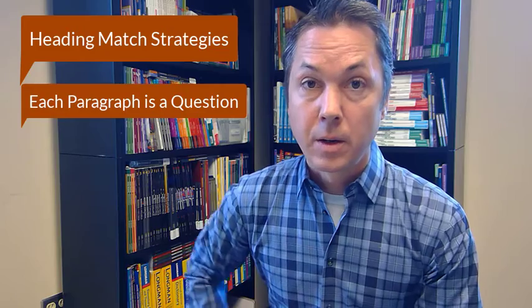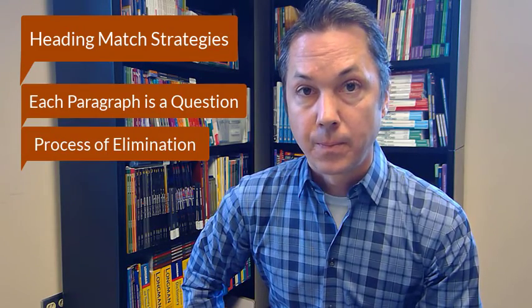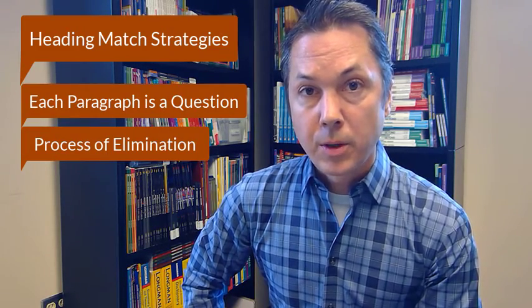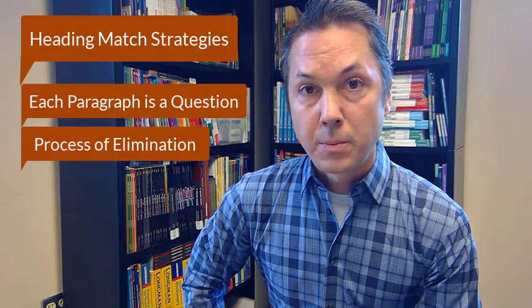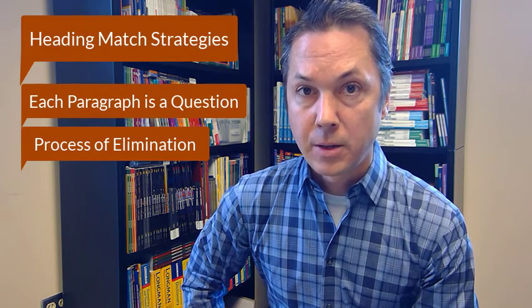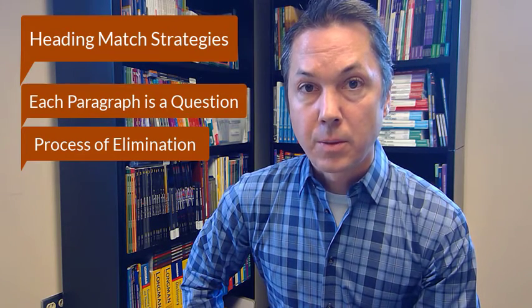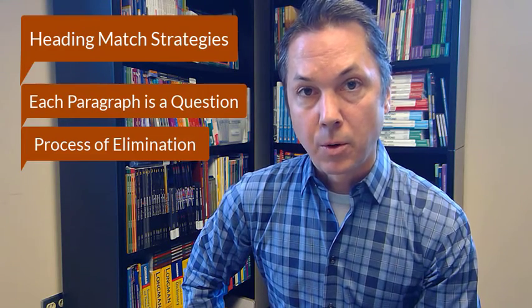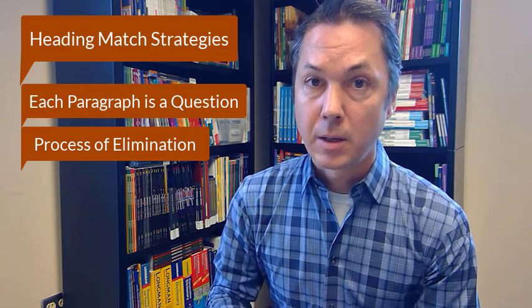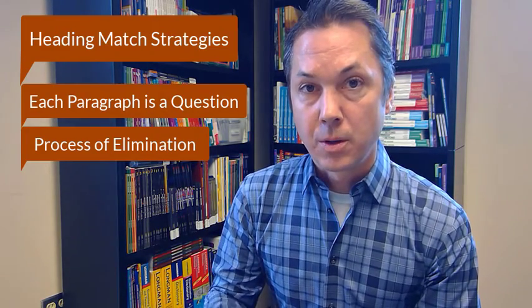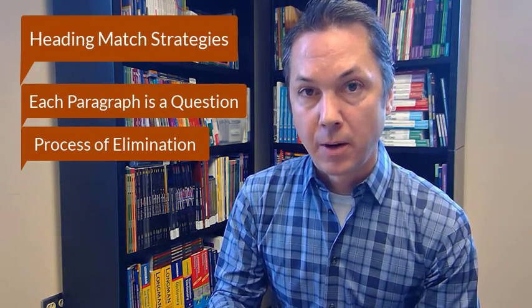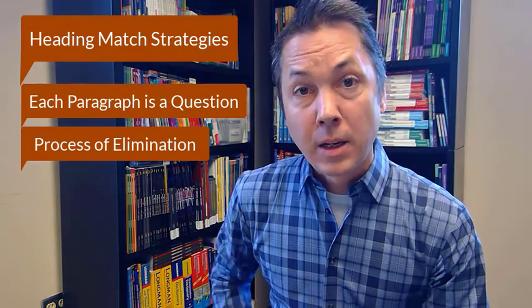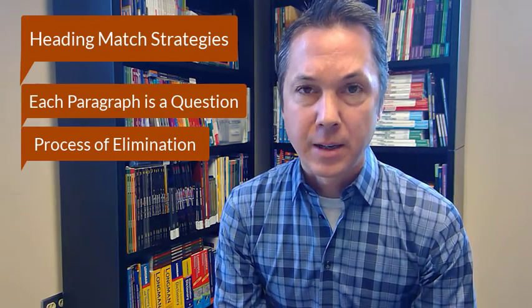The second strategy is the process of elimination. What that means is as you read through a paragraph, you choose as many headings as you think match that paragraph's main idea. As you continue through each of the paragraphs, you will find that there are other heading matches that might match a little more closely, and so by the time you get to the end, you can choose the heading that matches the paragraph best. Now let's take a look at an example so we can get a better idea of how to use these strategies with this task.